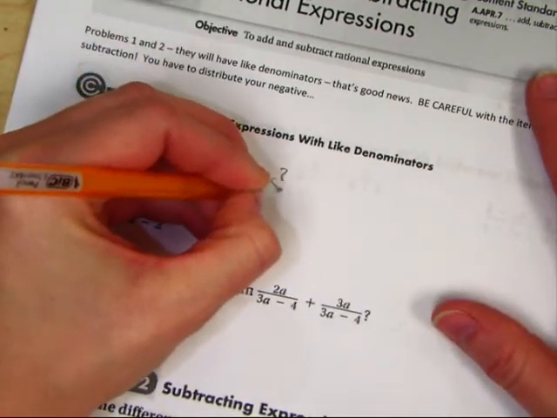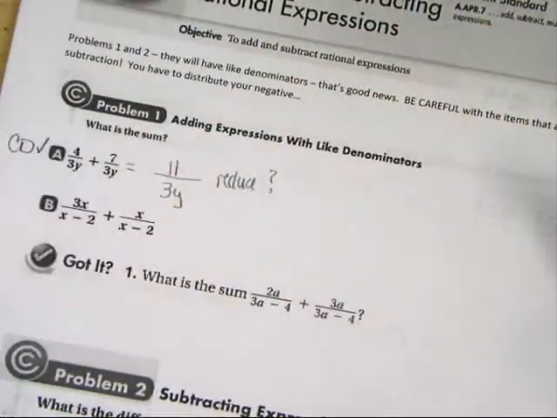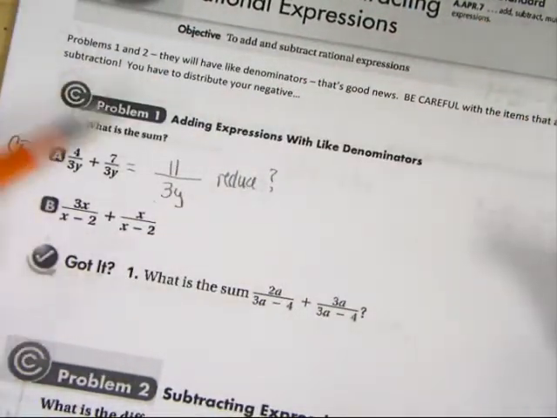Does this reduce at all? No, this one doesn't reduce, so we leave it as it is. Now, if that was a 12, you would have to reduce everything. Let's move on to part B.